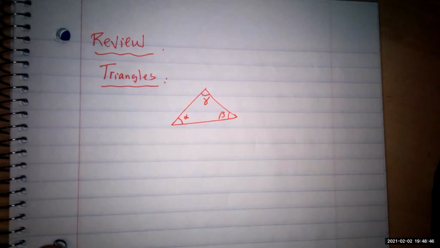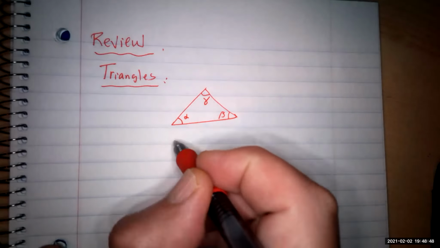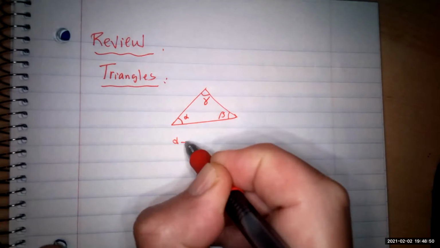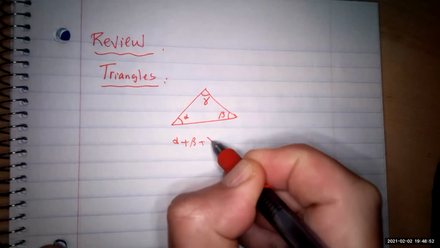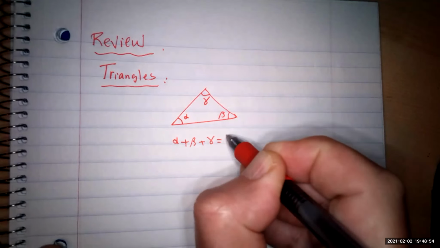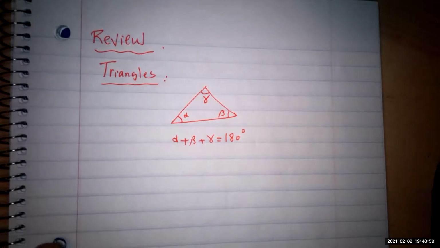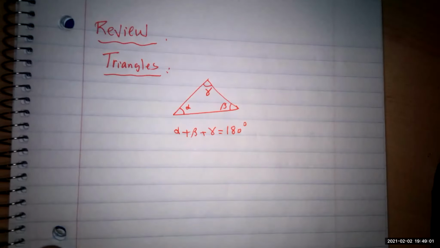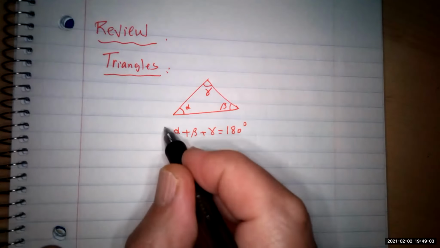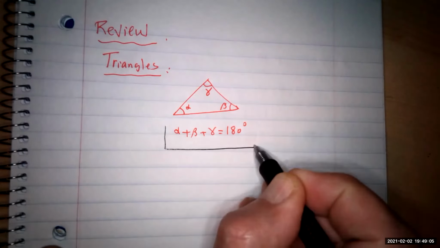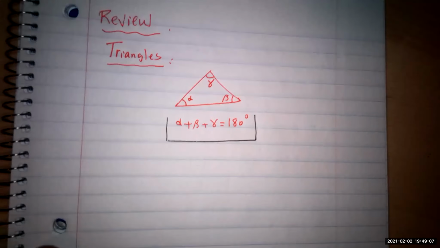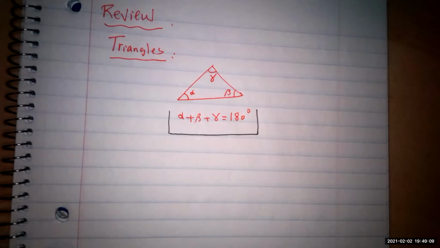The thing that we need to know is that if you add all these three angles together, the result is going to be 180 degrees. You can use this anytime you like. So the sum of the angles in a given triangle is 180 degrees.